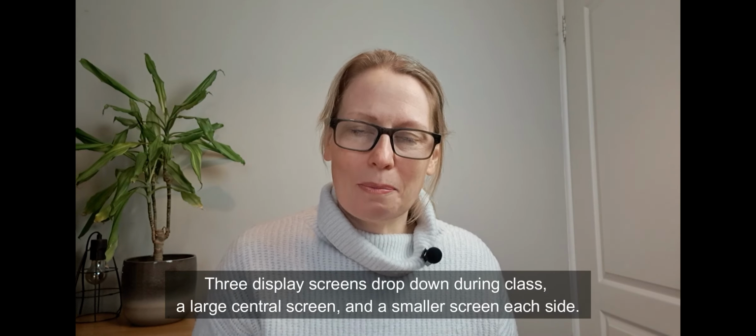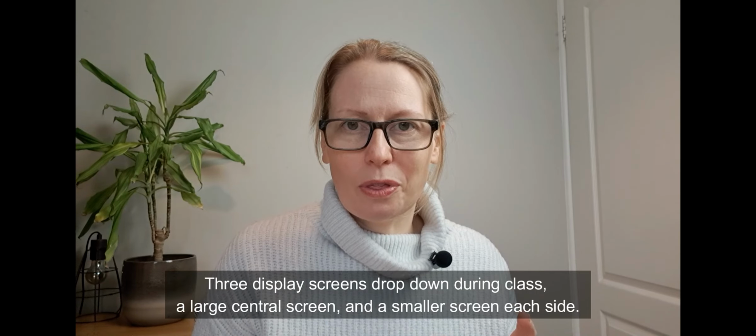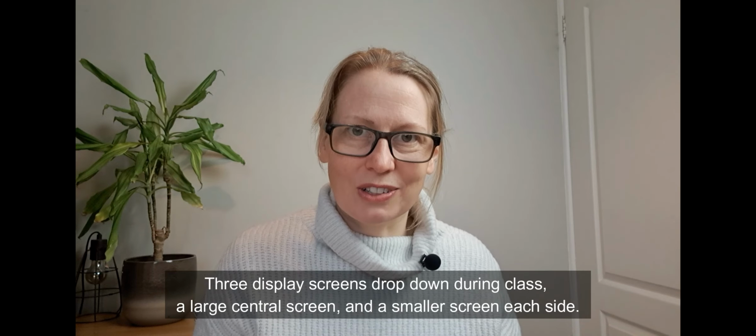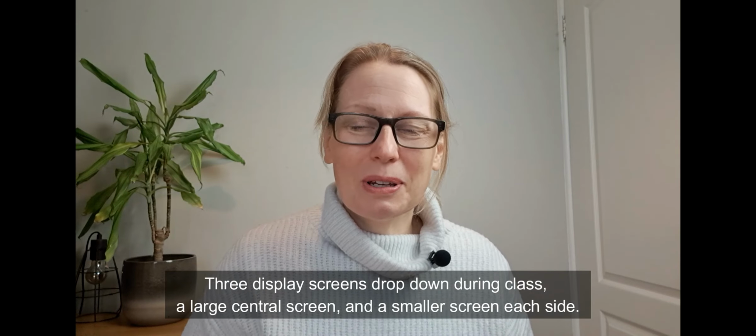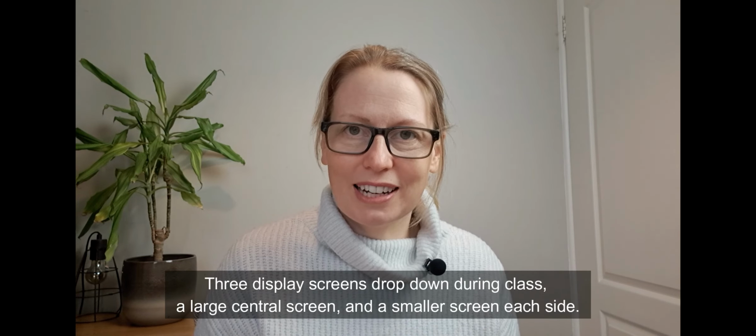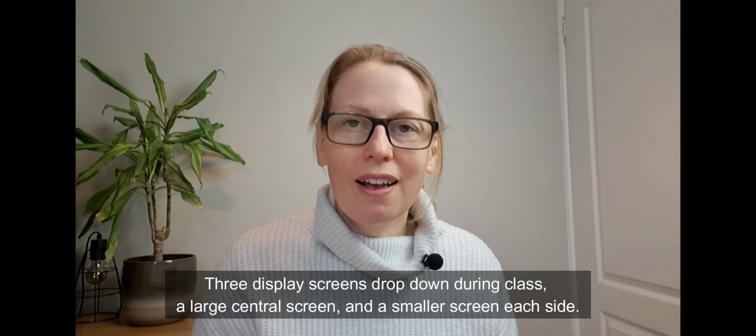So as an academic, it means that I can be showing one thing on the main screen in the middle, and I can show something slightly different on the 2 screens on either side. Now, this can be so useful. For example, if I want to show maybe a PowerPoint slide or some kind of clip, I can put that onto the central screen, and then maybe I want to do some handwritten notes or derivation. I can use the visualizer, which basically takes my handwritten notes that I'm making in real time and puts them onto the side screens either side.